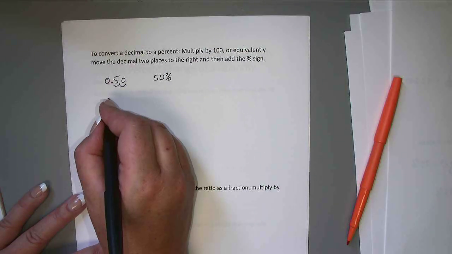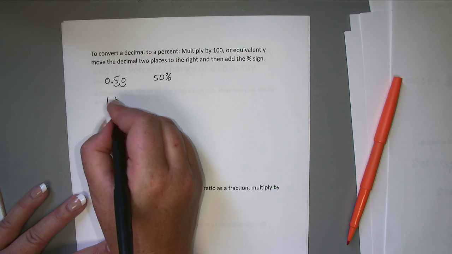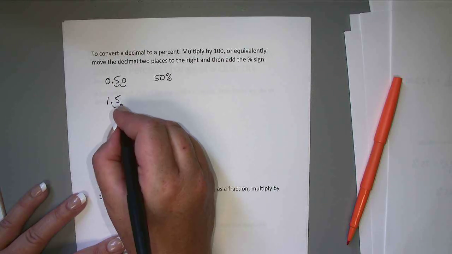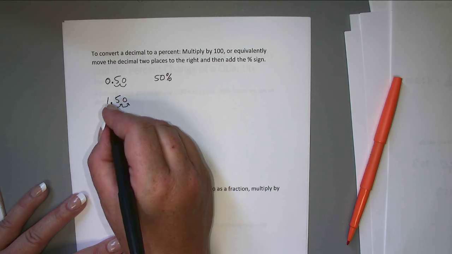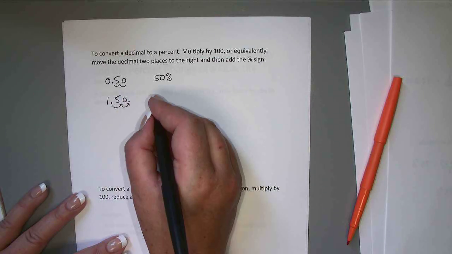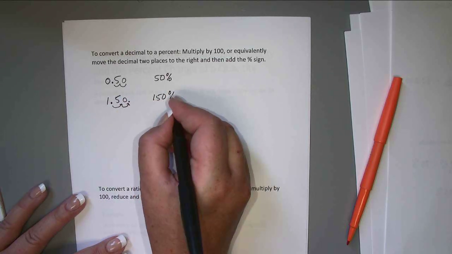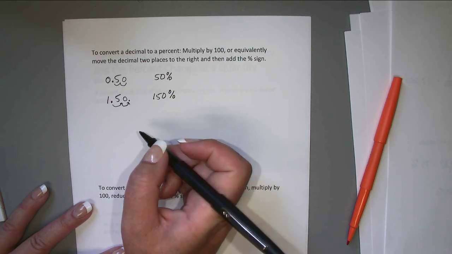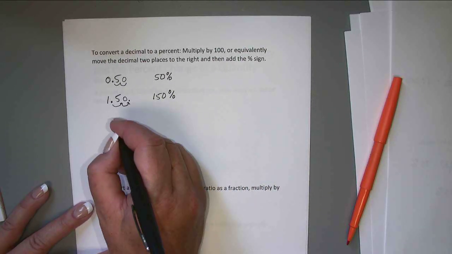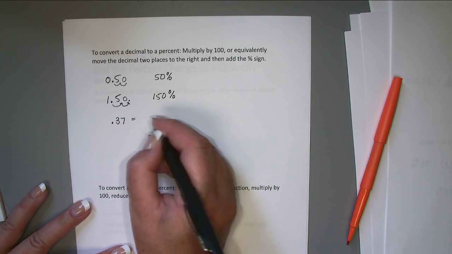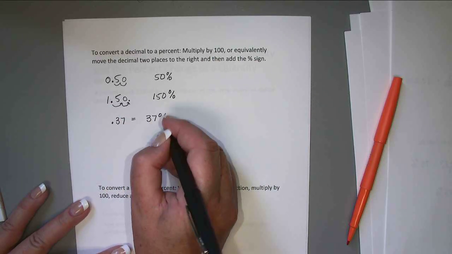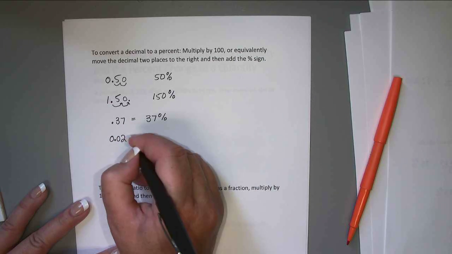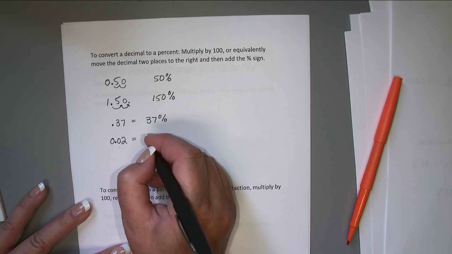So say for example we had 1.5. If we move the decimal, so instead of here, it's going to be here at the end. That would be 150%. So 1.5 is 150%. 0.37 would be 37%. 0.02, move it over twice, would be 2%.